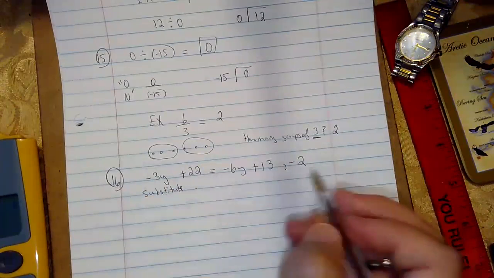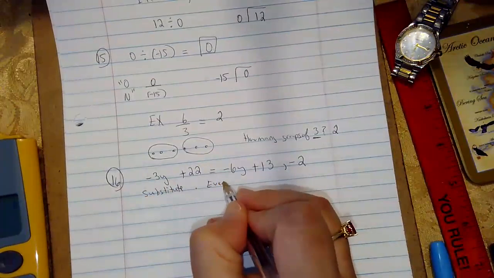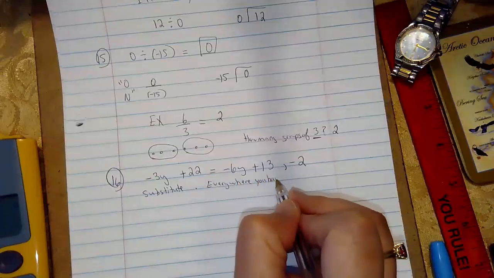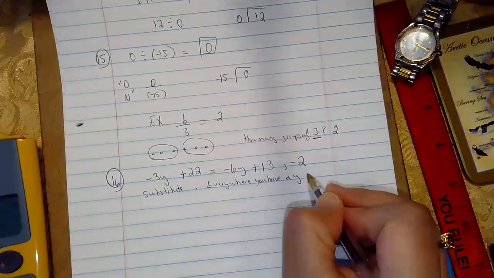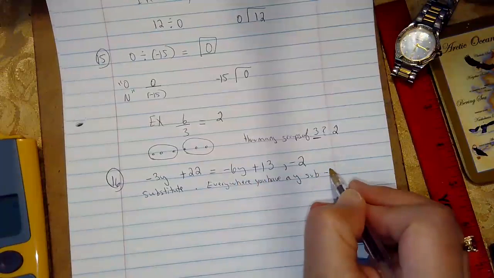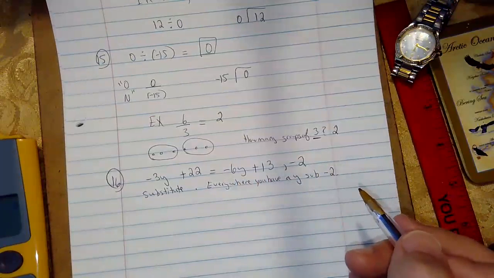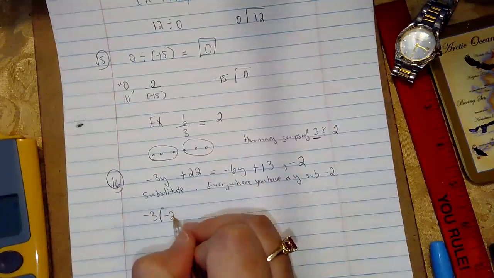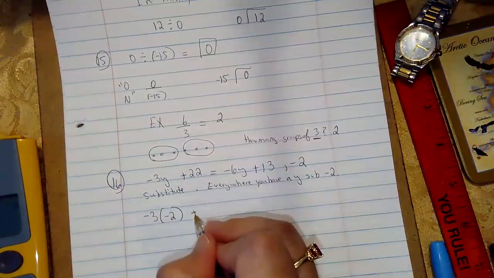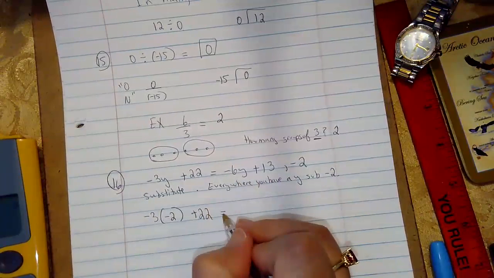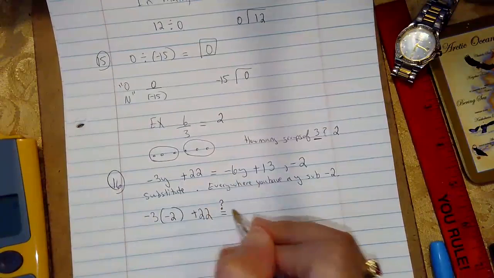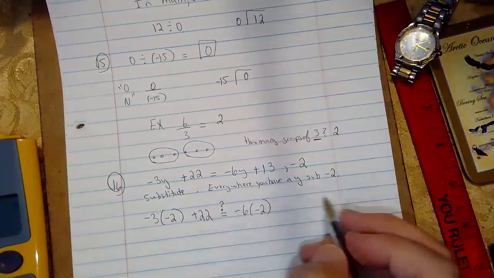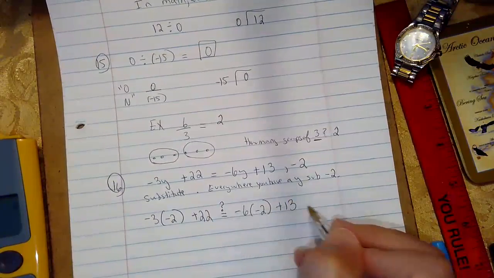Okay, so everywhere you have a y, you want to substitute a negative 2. So this is negative 3 times y. So negative 3 times negative 2 plus 22. And put a question mark here because we want to know if that equals negative 6 times y, negative 6 times negative 2 plus 13.